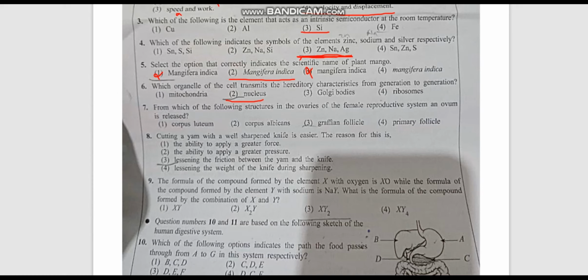Primary follicle is the initial one, present before puberty in the female. At the time of puberty, the primary follicle will develop into a Graafian follicle, and only the Graafian follicle will release an ovum. After the ovum is released, the Graafian follicle will convert into corpus luteum and corpus albicans finally. Therefore the structure where the ovum is released is the Graafian follicle.